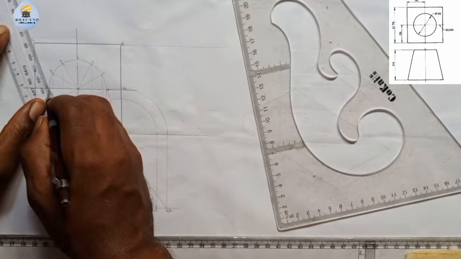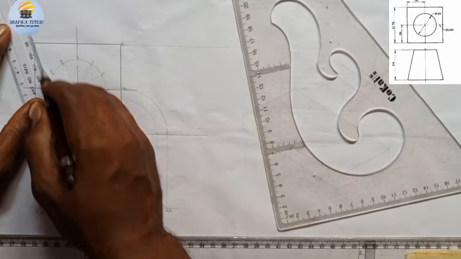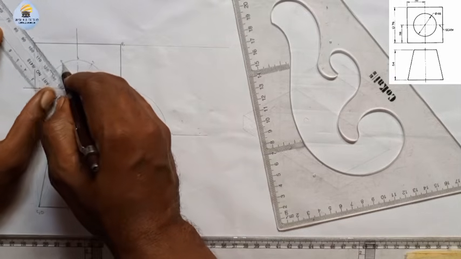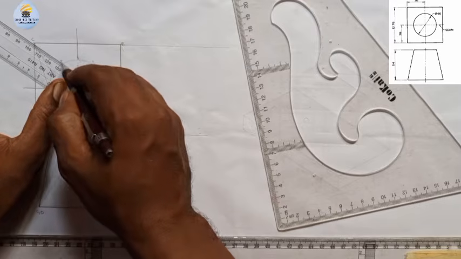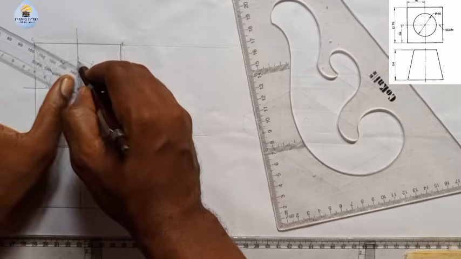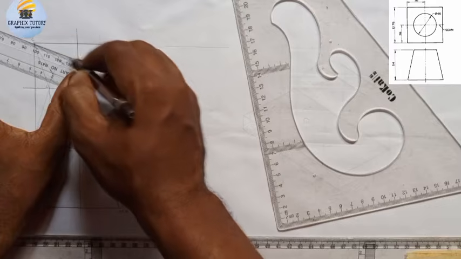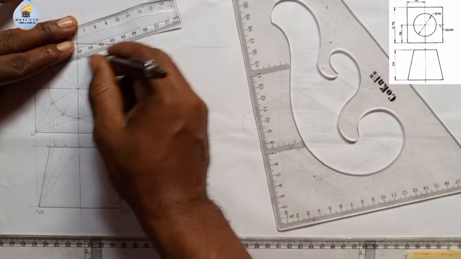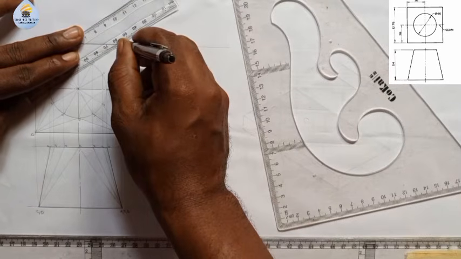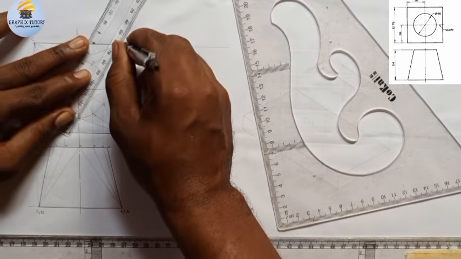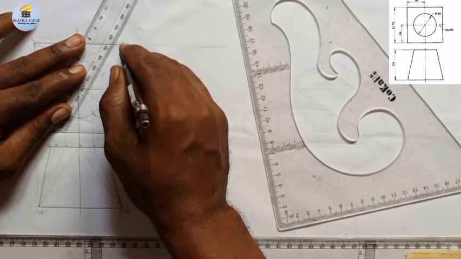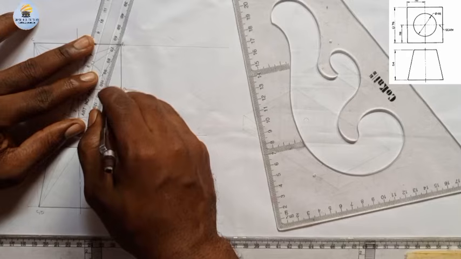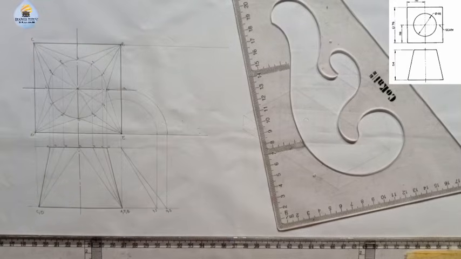Then at this point also, this to this. And here also, we do the same thing, from here to here, and from here to here. This is the next step you're going to do.